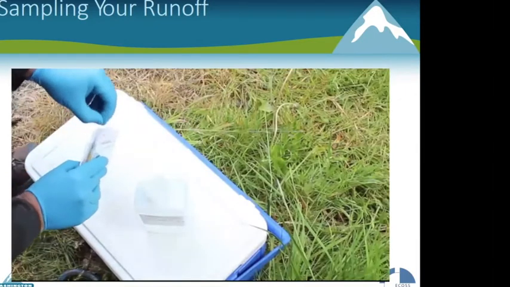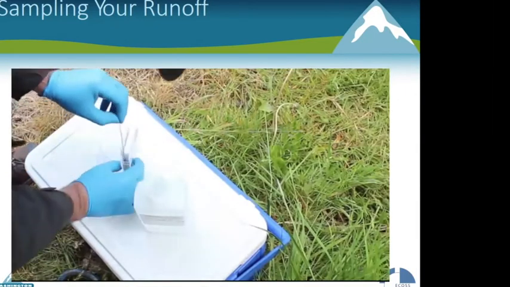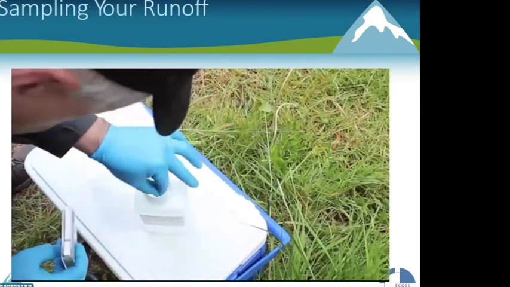pH is a measure of how acidic or basic a substance is. This can be done with pH paper or a meter.